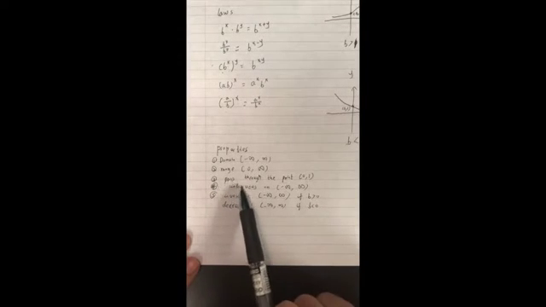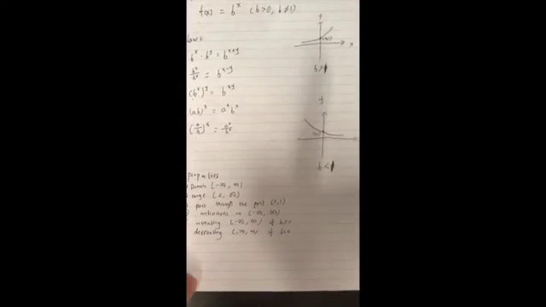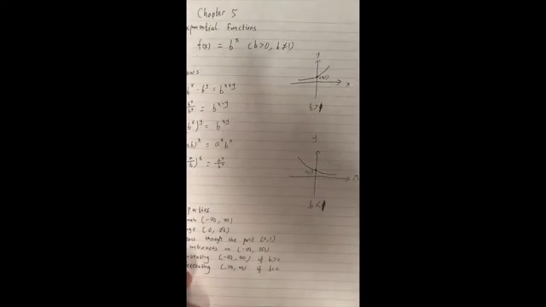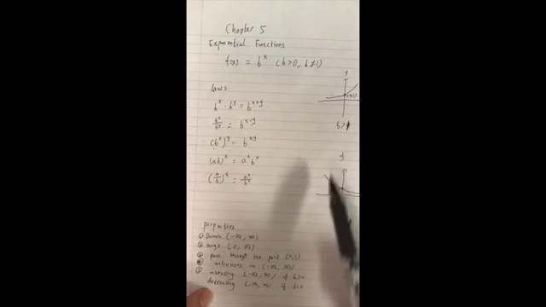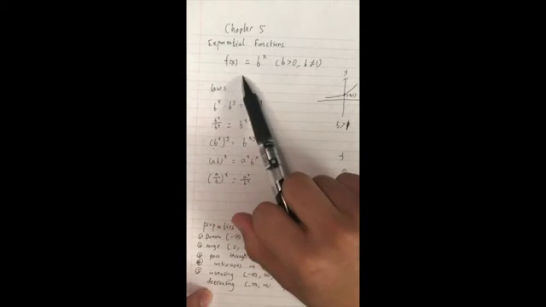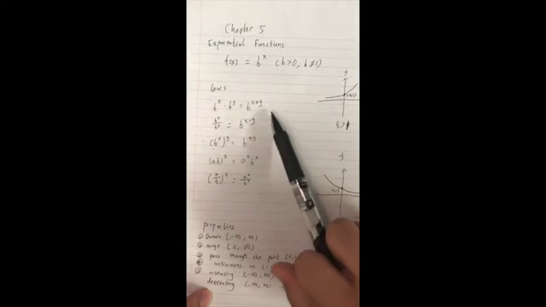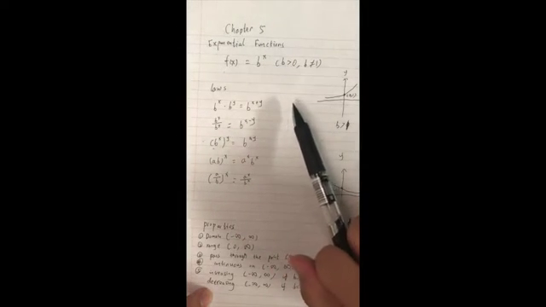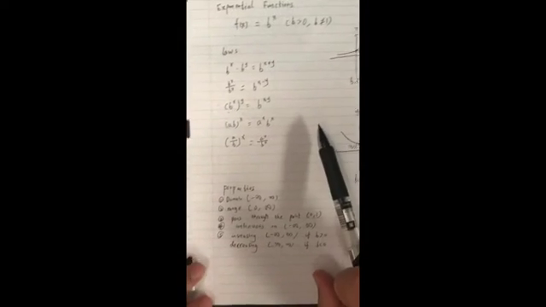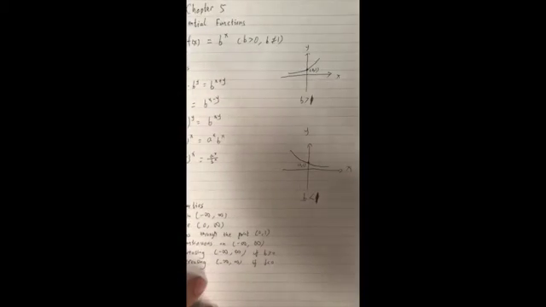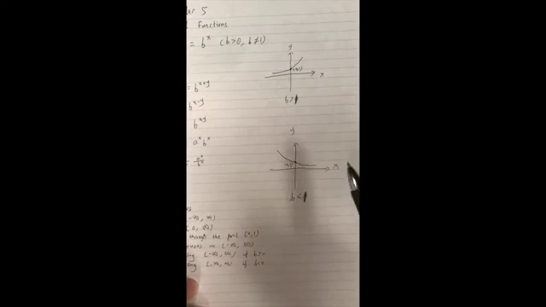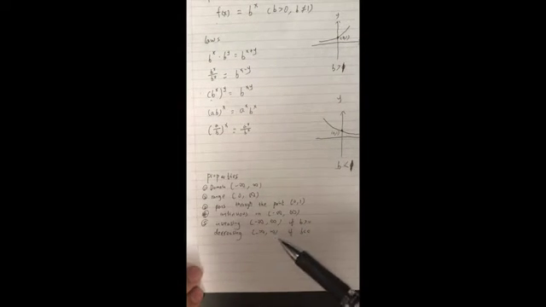And third, all pass through the point (0, 1). So we can see f(x) equals b to the x. If x equals 0, f(x) equals b to the 0. Anything to the 0 power can only be 1. So it passes through the point (0, 1). And the fourth one is continuous on negative infinity to positive infinity. So let's see the graph. It goes and has no holes, anything. So it's continuous on negative infinity to infinity.